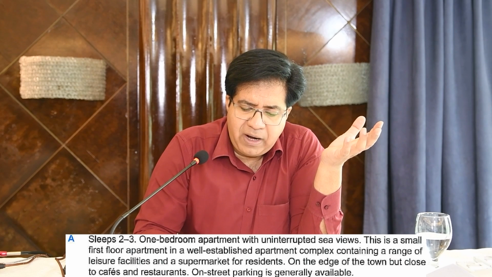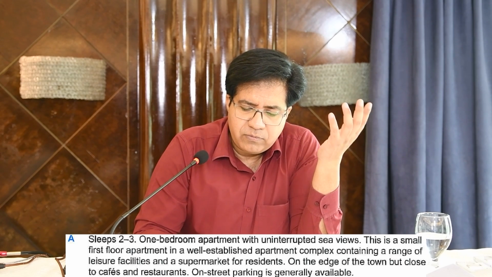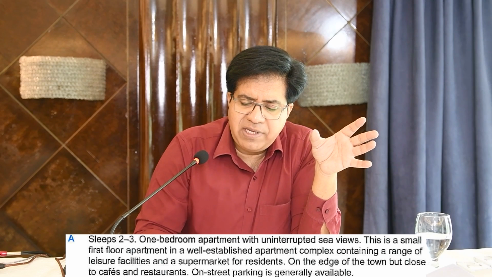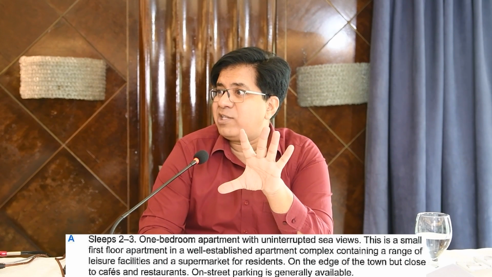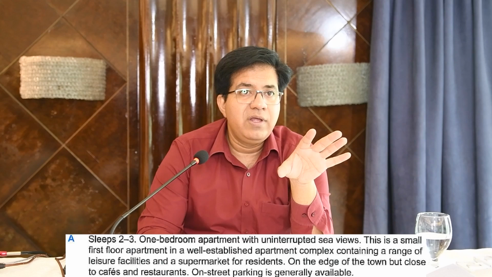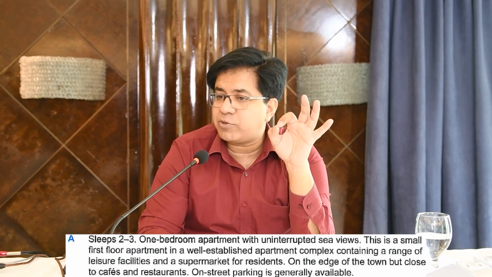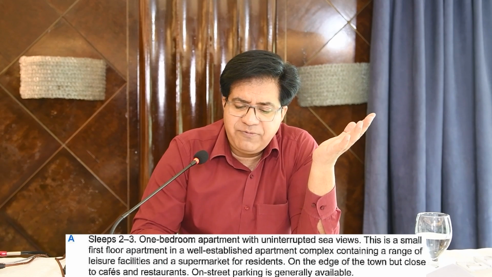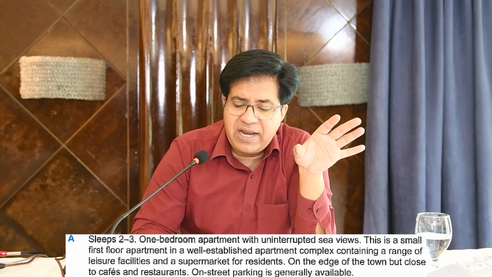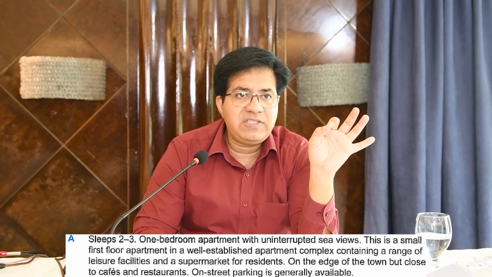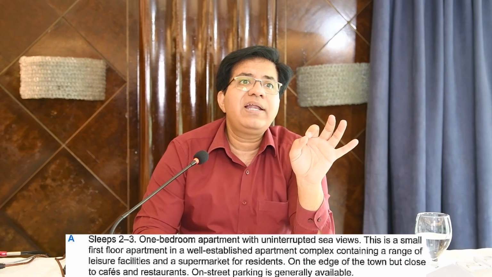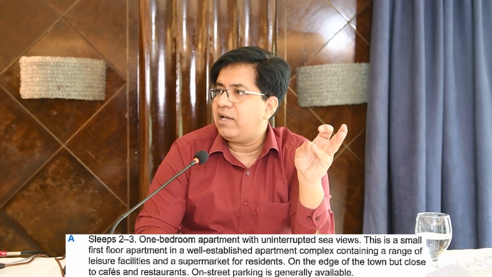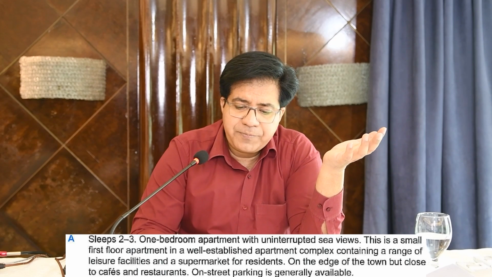Small first floor apartment, underline small. First floor, well-established apartment complex. Well-established means it is very good with all the facilities. Well-established means established very well. Containing a range of leisure facilities and supermarket for residents. Underline leisure facilities, supermarket. What are leisure facilities? Swimming and other sports and all that.